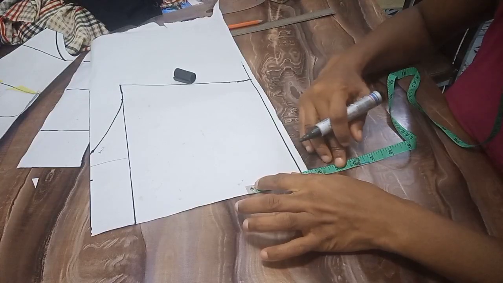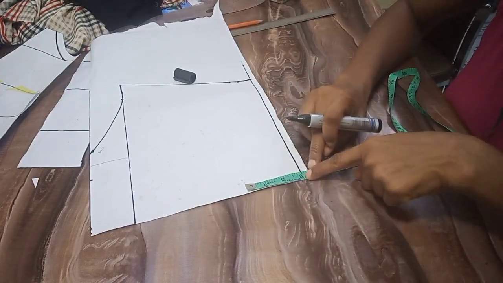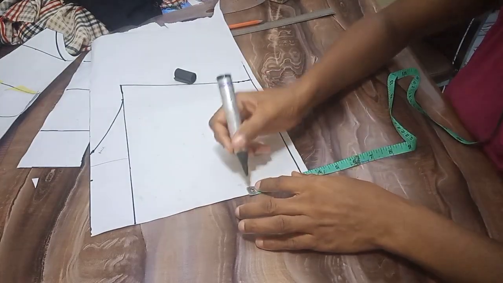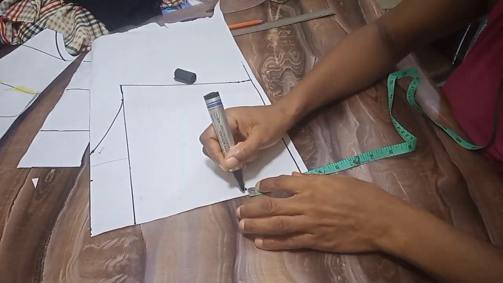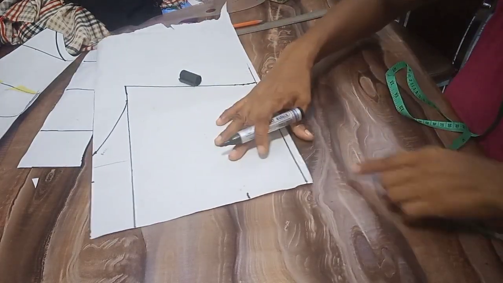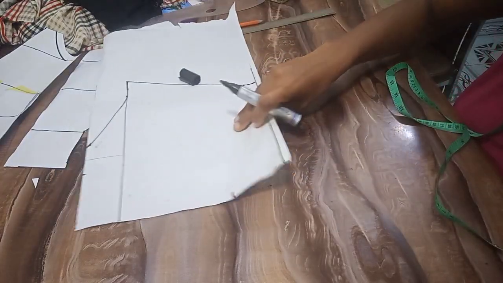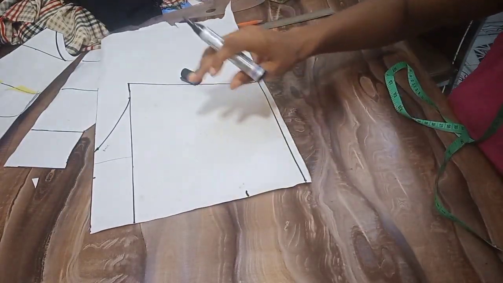I want it to be 3 inches. So at the waistline, I'll place my tape at the waistline and go up by 3 inches and mark. So this is my 3 inches here. Can you see what I'm doing? This is my waistline, go up by 3 inches and mark. This is very easy. So what am I going to do next?